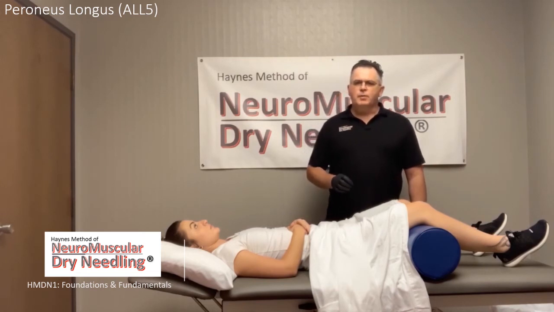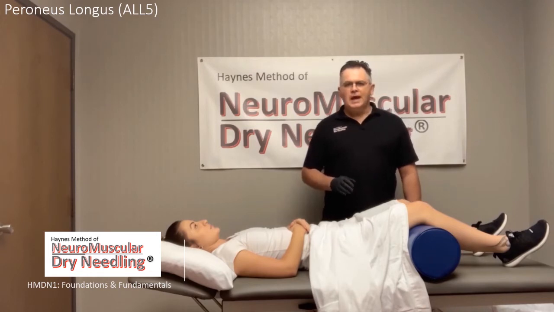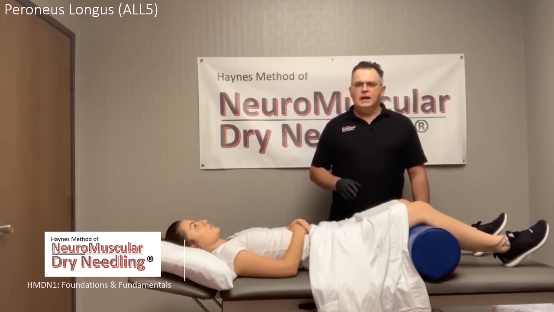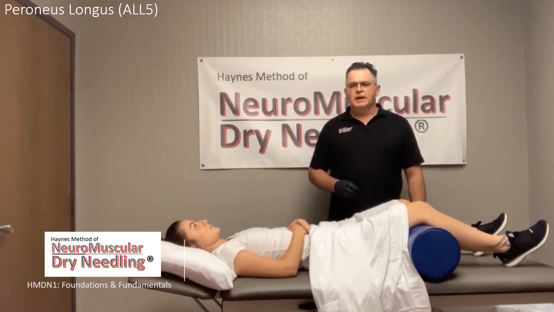The muscle sits in the proximal 2/3 of the fibula. So 4 finger breadths distal from the fibular head will bracket the muscle belly, and needle lateral to medial using the fibula as a backdrop.